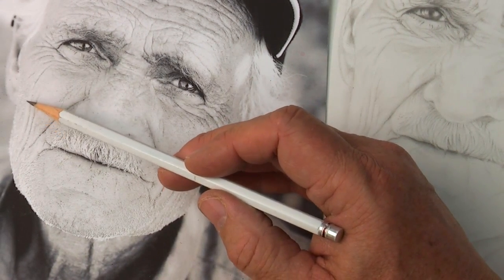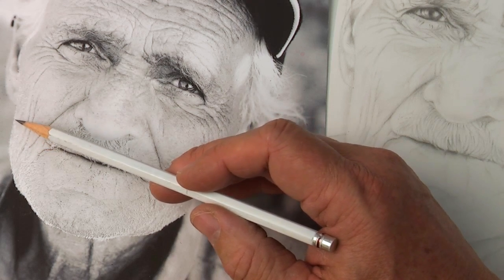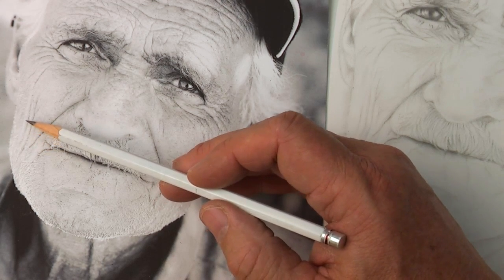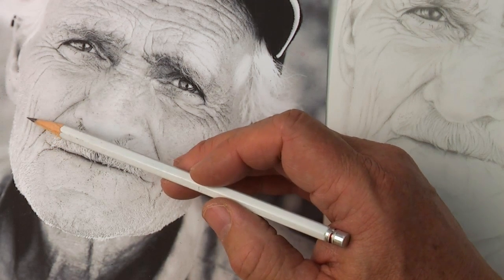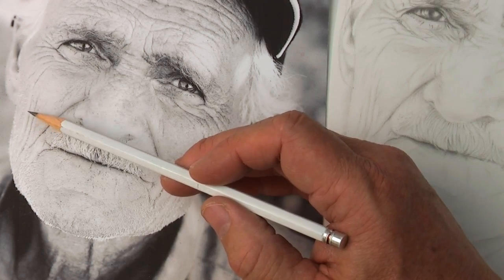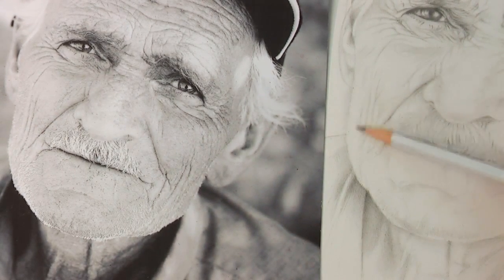Okay, this right here isn't necessarily a character line. It's the beginning of the value. It gets a little bit darker. This is obviously catching the light because it's rounded up enough, but then it contours into the side of his face. So I'm just going to try and get a little bit of that value in there while I'm here, just to create a side to his face.